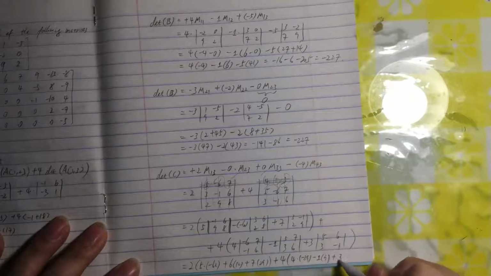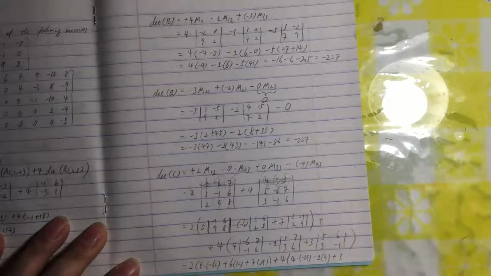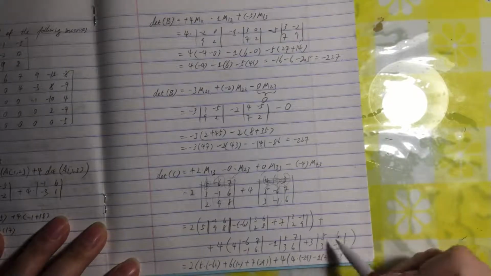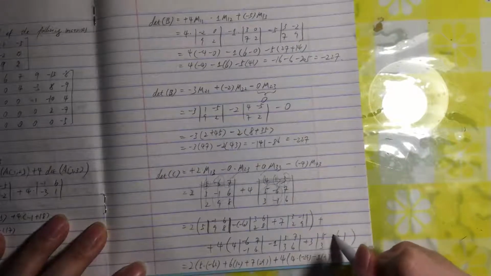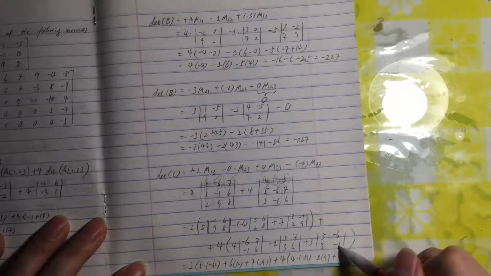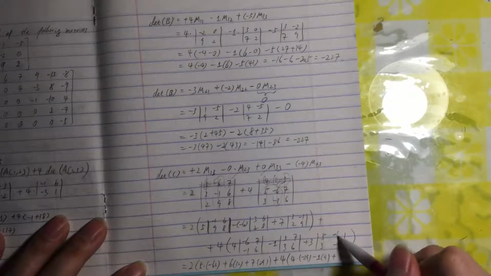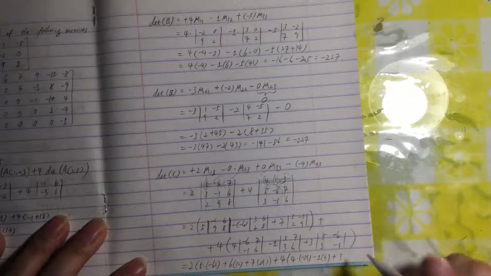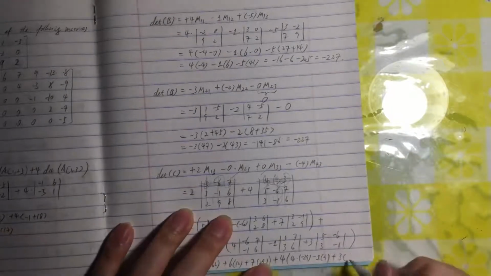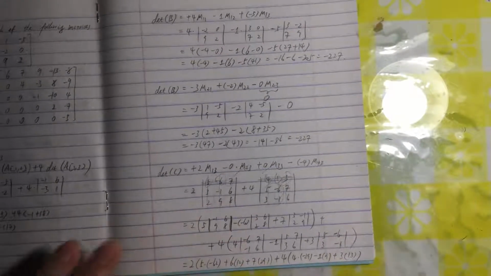Plus 3 times the determinant of the third matrix. For the third matrix, I made a mistake here. It should be 5, negative 6, 3, negative 1. 5 times negative 1 is negative 5. 3 times negative 6 is negative 18. Negative 5 minus negative 18 is positive 13. Then continue.